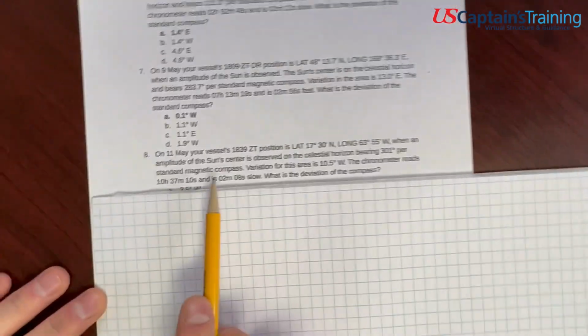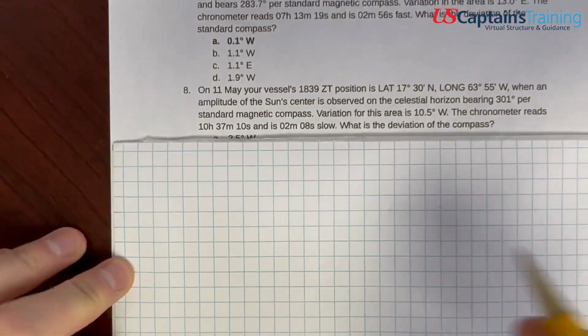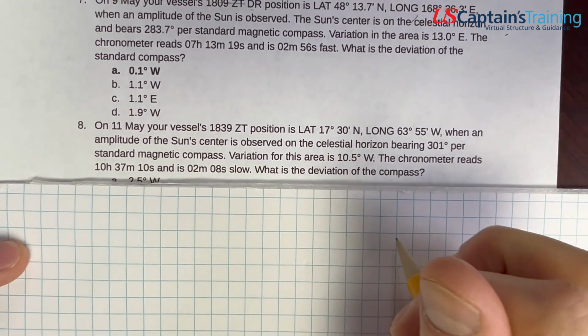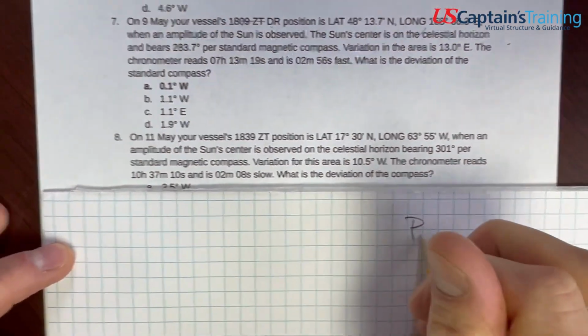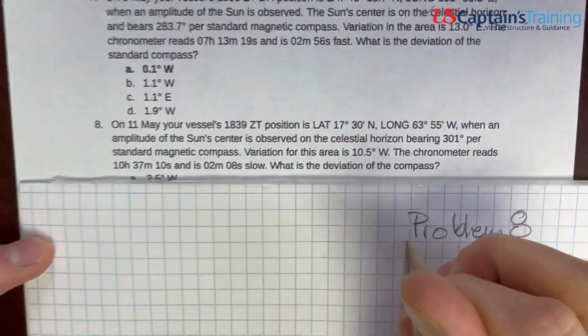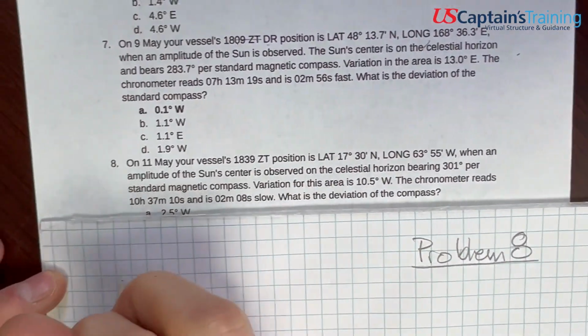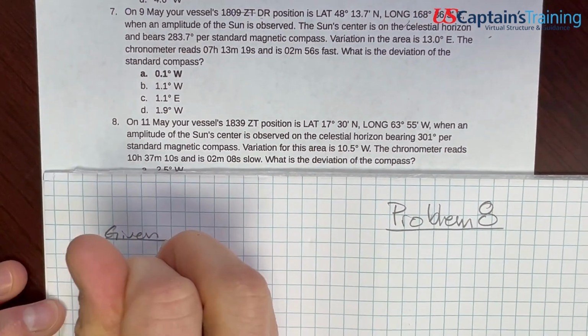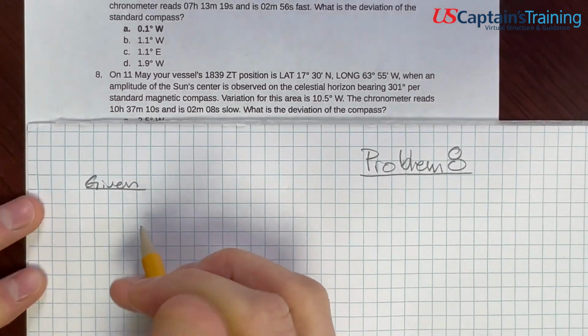Here we go. We're going to calculate the deviation based on the amplitude of the sun, and this is practice problem 8. Let's jot that down. Problem 8. And in each of these problems, we are given information, so let's write down these pieces of given information.